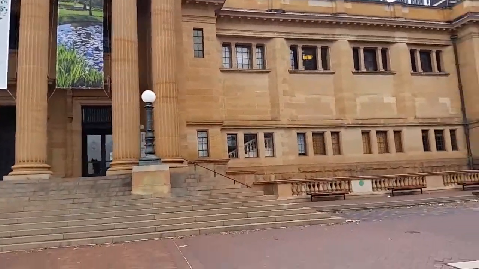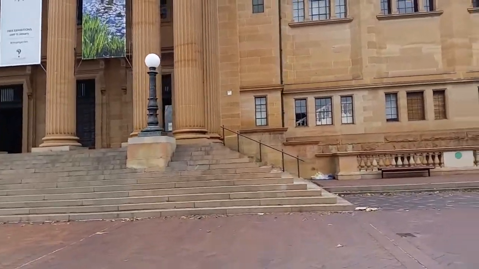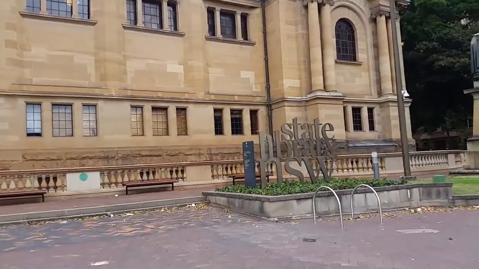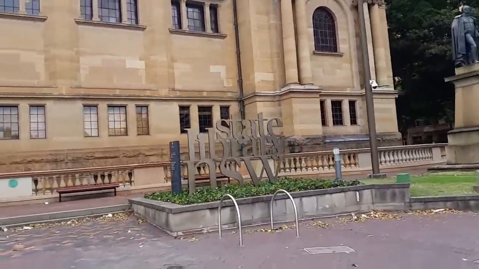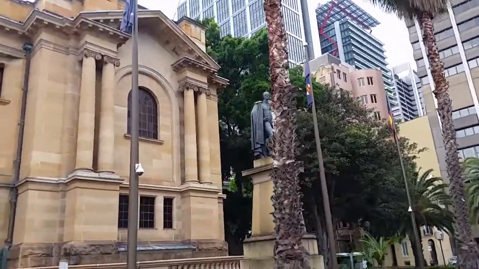Now back to the State Library. So we have the main entrance and the columns and the lamps there with the meander and the acanthus connection. And now, the State Library of New South Wales, as it's now known, the building itself says the Public Library of New South Wales.